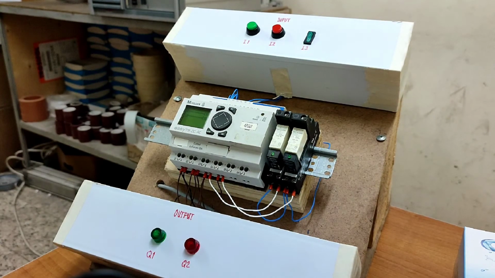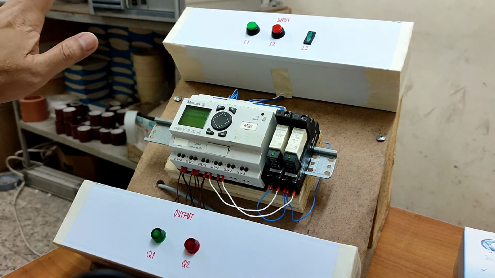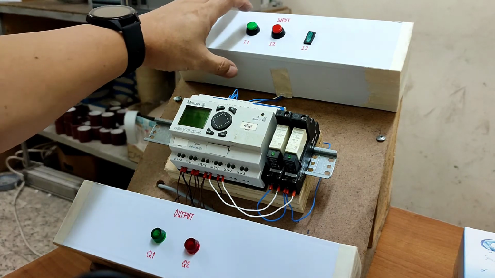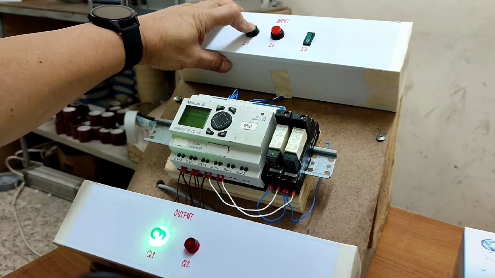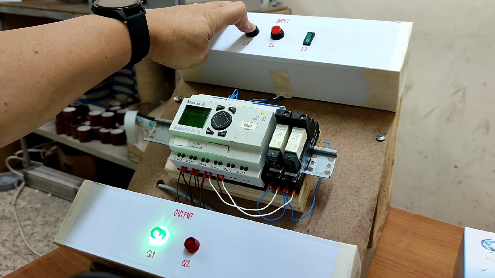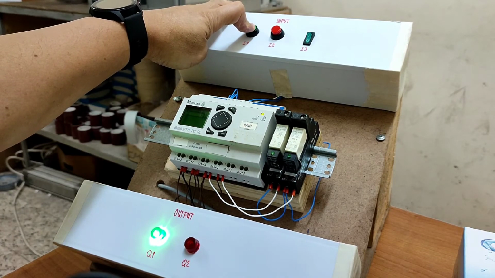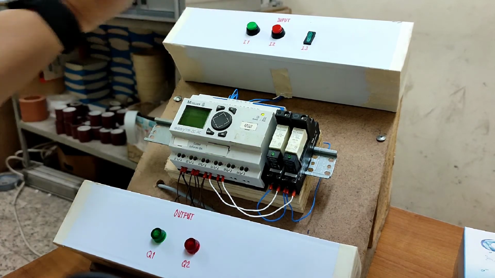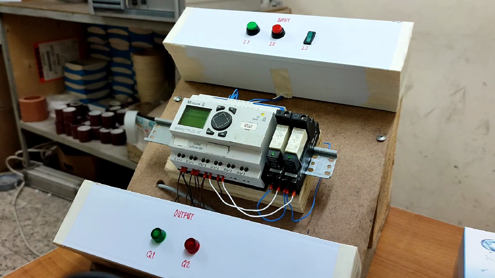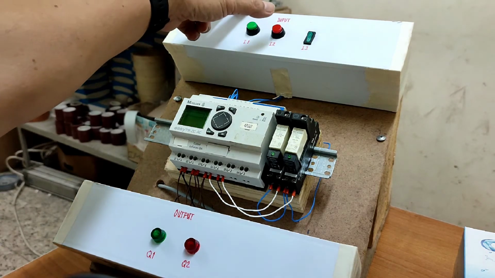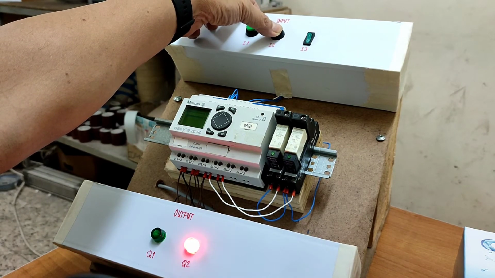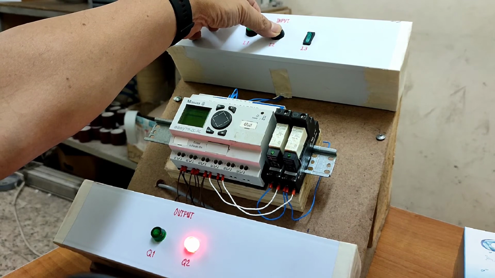So from before, the circuit for input 1 is, if you press input 1, output 1, Q1 will be activated. If I release input 1, Q1 will be deactivated. Now for input 2, since it is a latch unlatch push button, if I press input 2, output 2, Q2 will be activated.